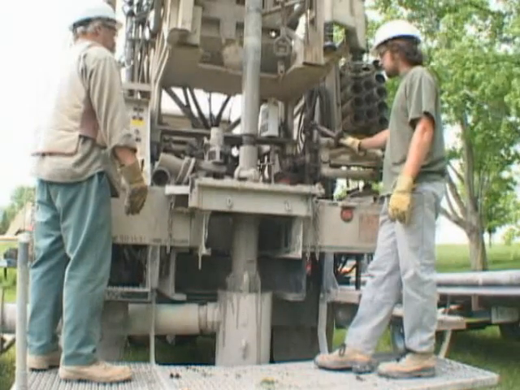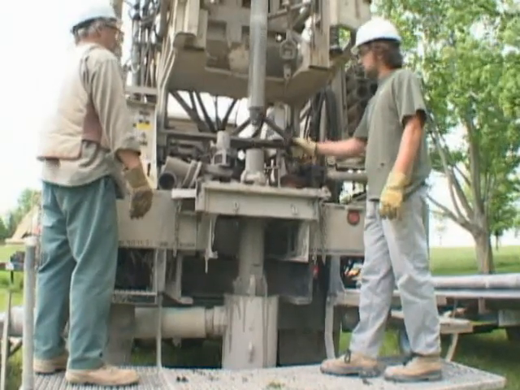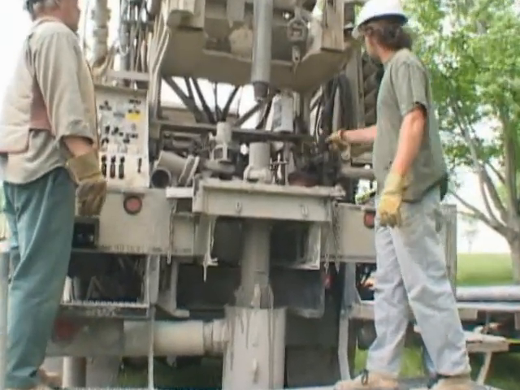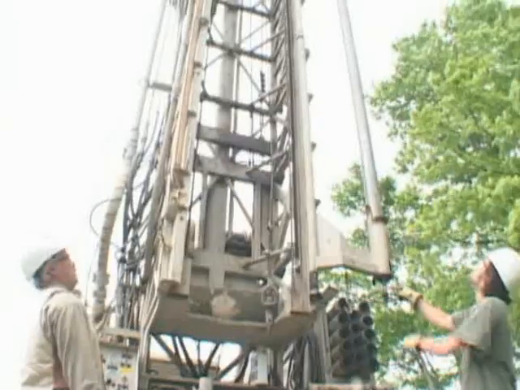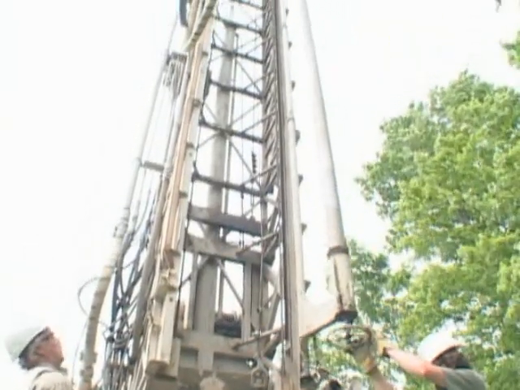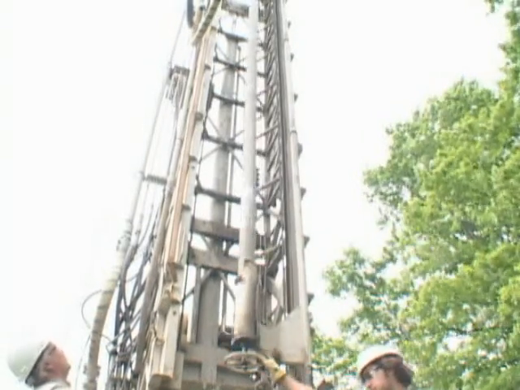In the drilling operation shown, the operators first drilled a 6-inch pilot hole to identify the water-bearing zones, followed by the drilling of a 10-inch hole to allow for easy casing installation and grouting.